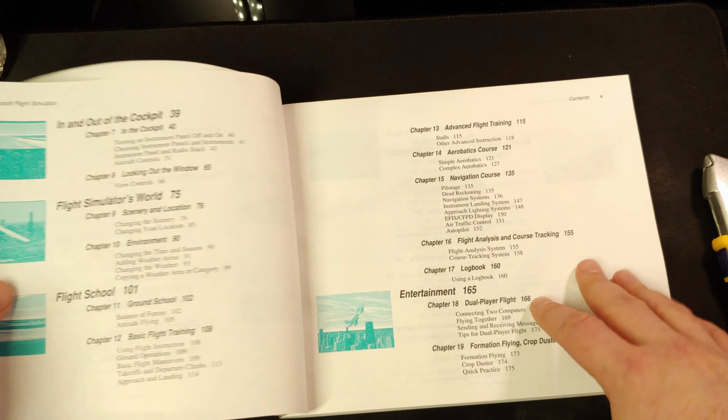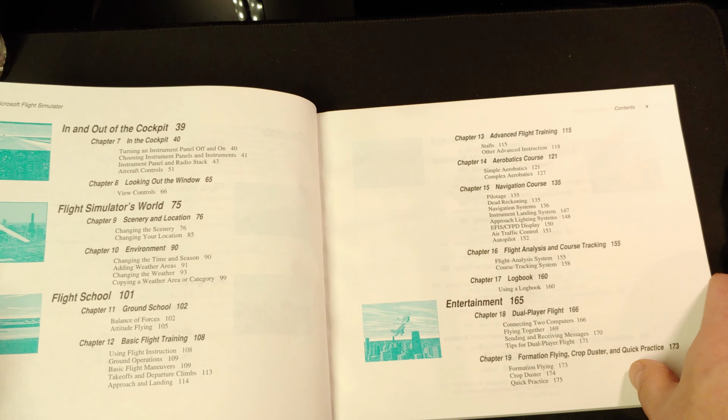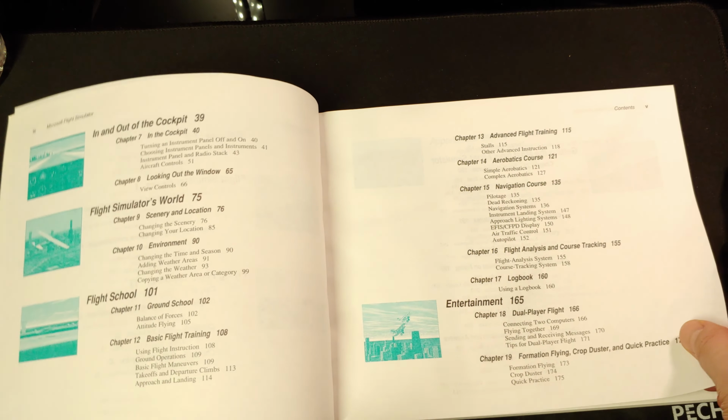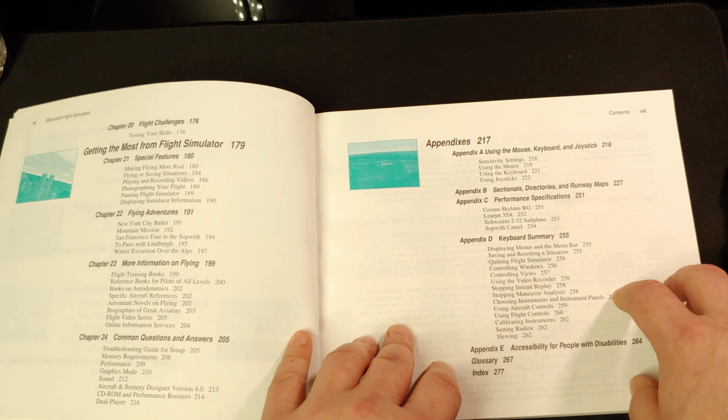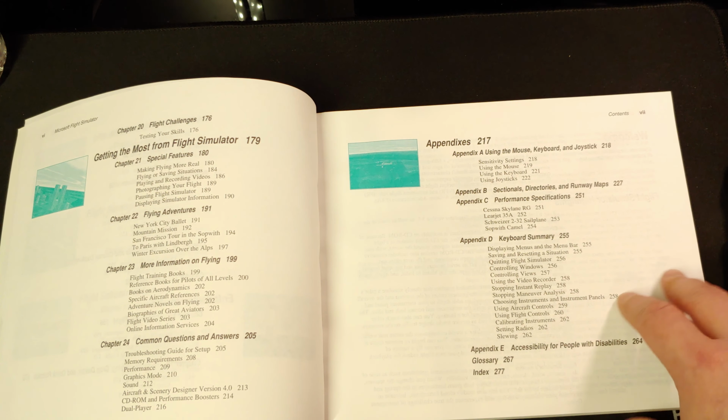Different types of planes available. They actually have flight school and everything you can go through, and then of course more technical stuff and like how to use a mouse, keyboard, and joystick.